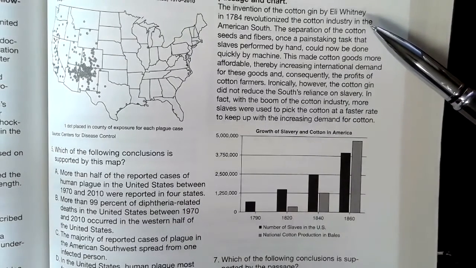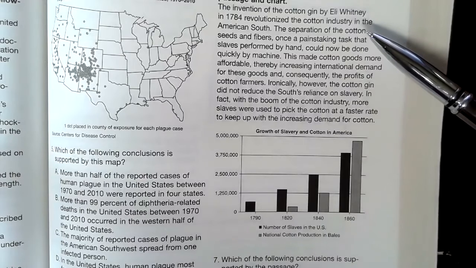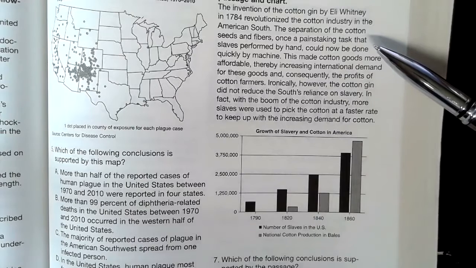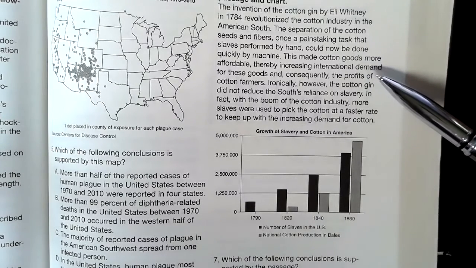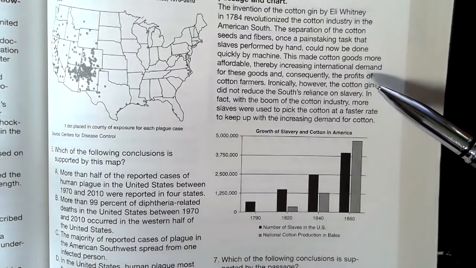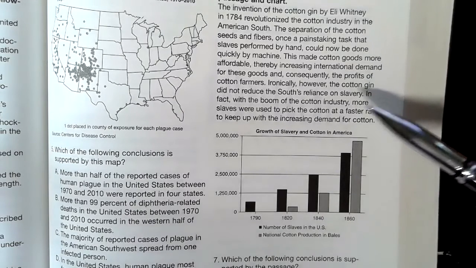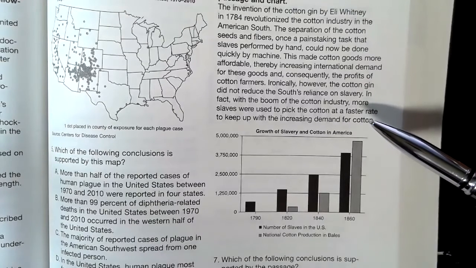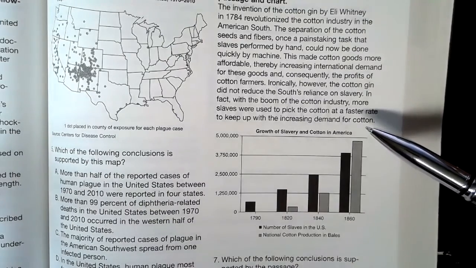The invention of the cotton gin by Eli Whitney in 1784 revolutionized the cotton industry in the American South. The separation of the cotton seeds and fiber, once a painstaking task that slaves performed by hand, could now be done quickly by machine. This made cotton goods more affordable, thereby increasing international demand for these goods and consequently the profits of cotton farmers. Ironically, however, the cotton gin did not reduce the South's reliance on slavery. In fact, with the boom of the cotton industry, more slaves were used to pick the cotton at a faster rate to keep up with the increasing demand.